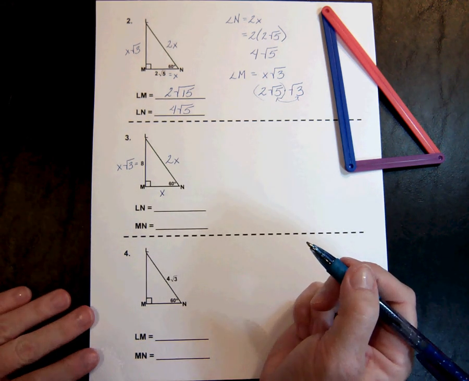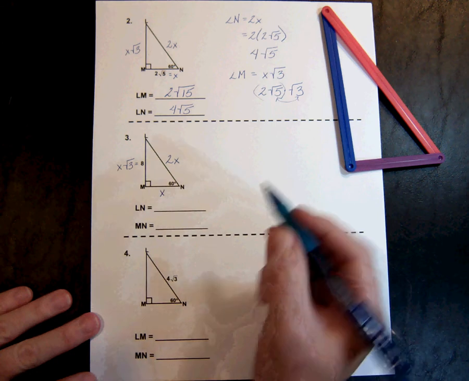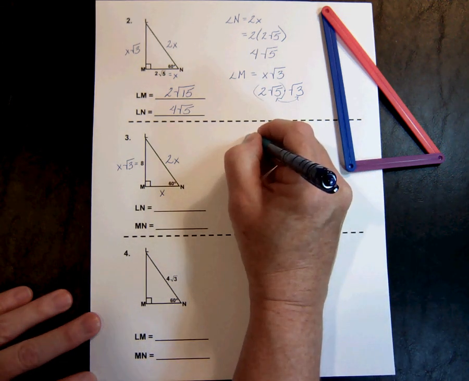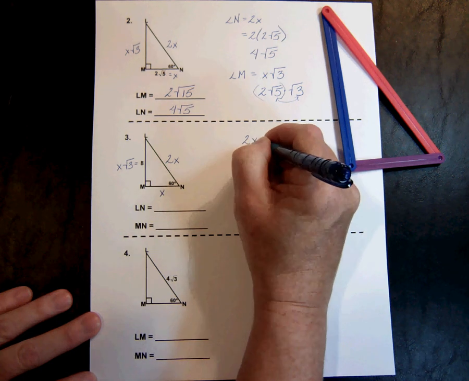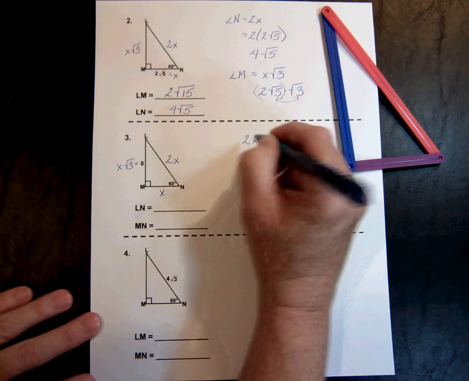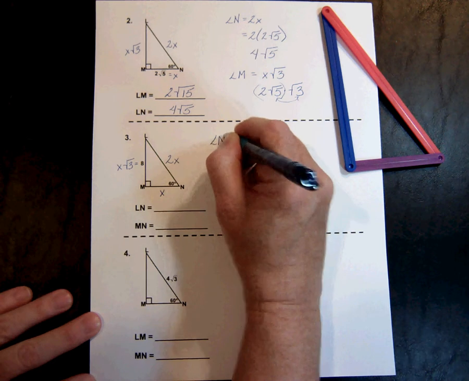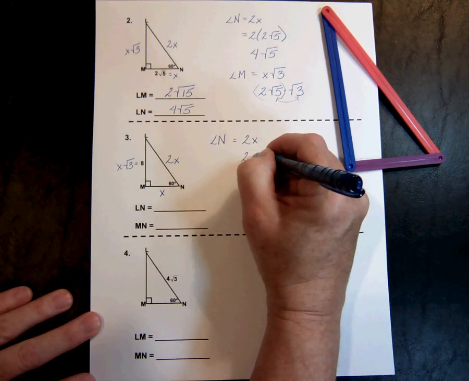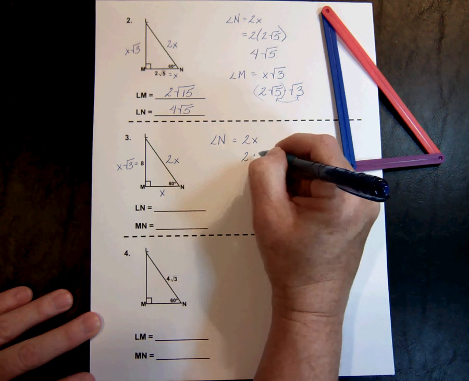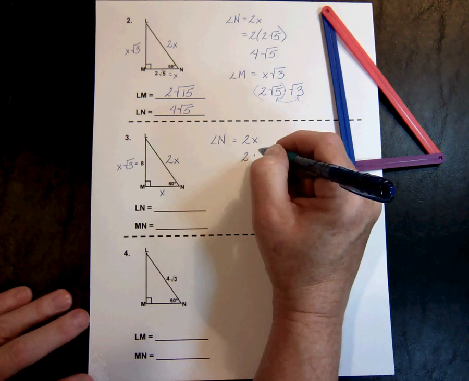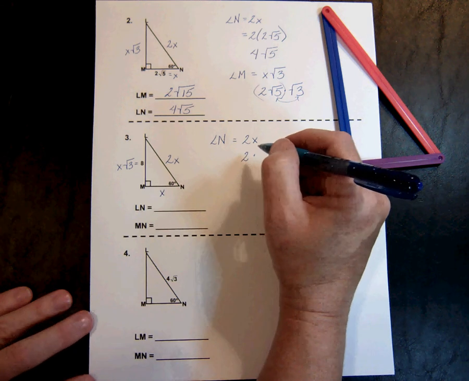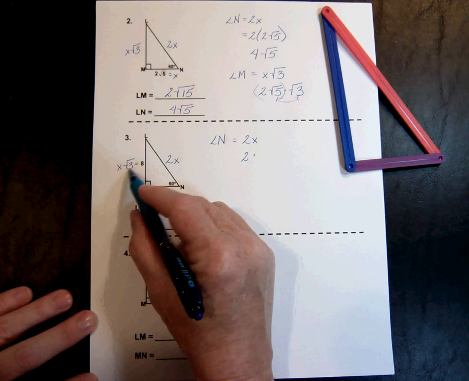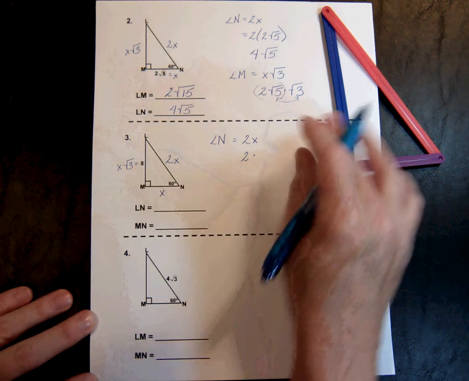So if Mn, let's do that one first, is 2x is Ln. Let's do that one first. Ln is equal to 2x. So 2 times our x is, we haven't solved for x yet. We got to solve for x first. So if we need to solve for x, we're taking this right here. So we've got to do that one first. Let me move that over.